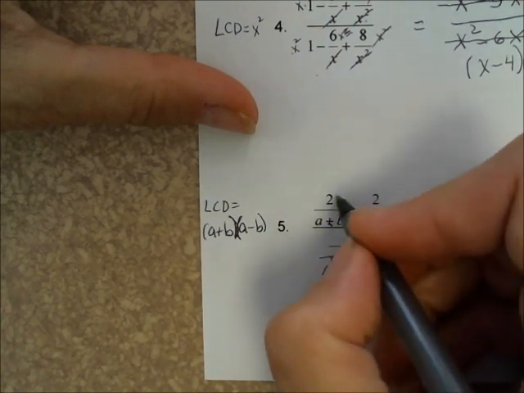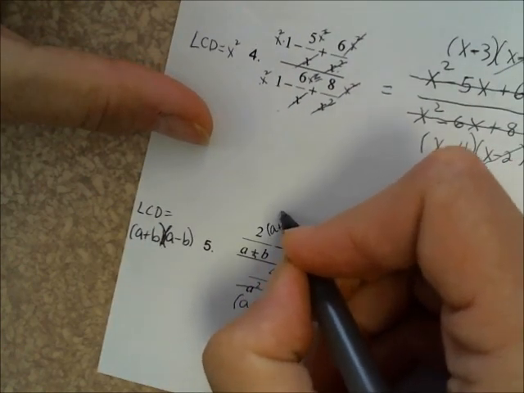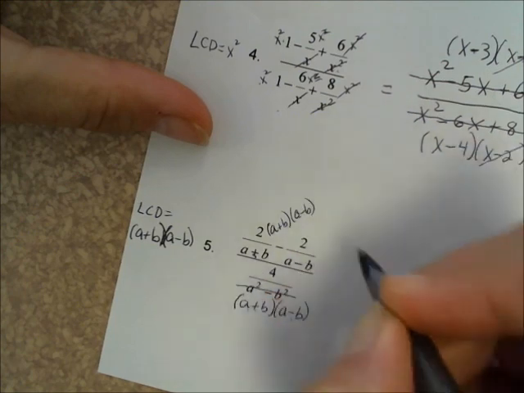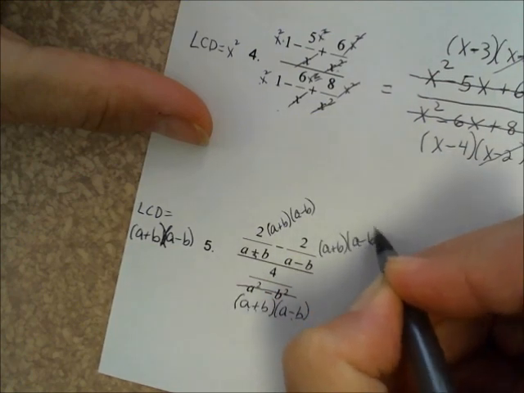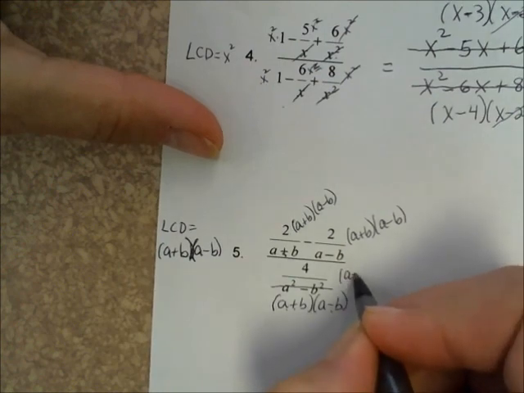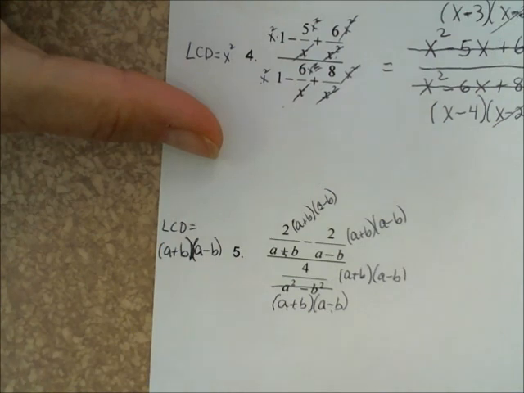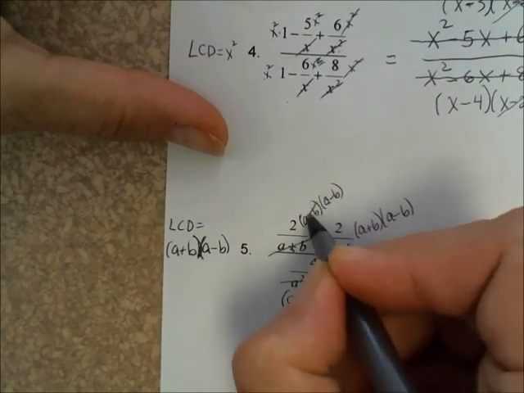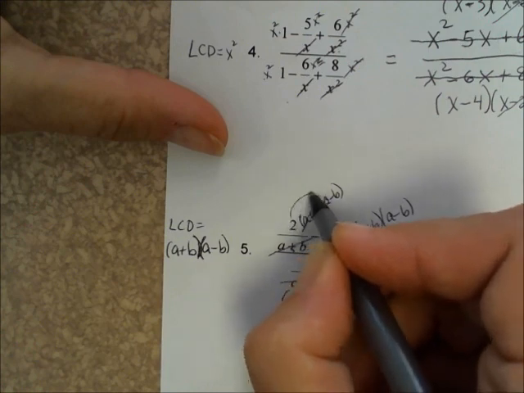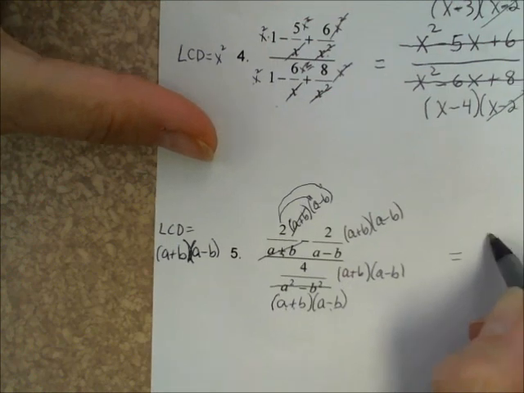Let's write that next to every single term. I think I'll write it like this. A plus b times a minus b here. A plus b times a minus b here. A plus b times a minus b here. 3 places. What can happen? The a plus b's will cancel here and here, and you're left with 2 times a minus b, which is just 2a minus 2b.